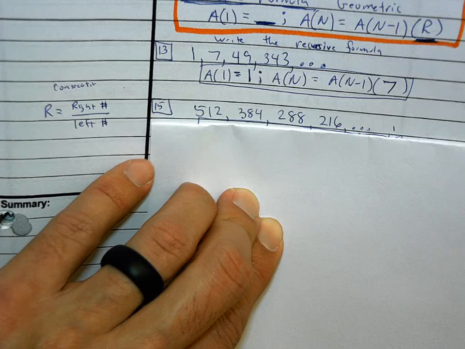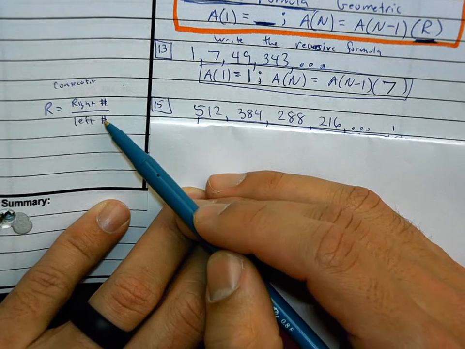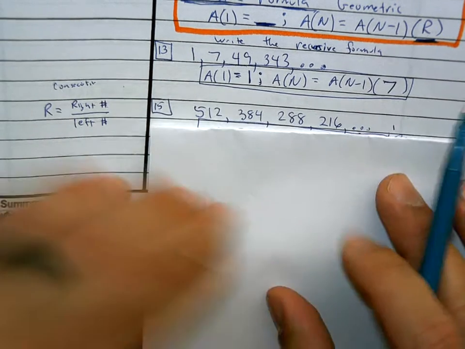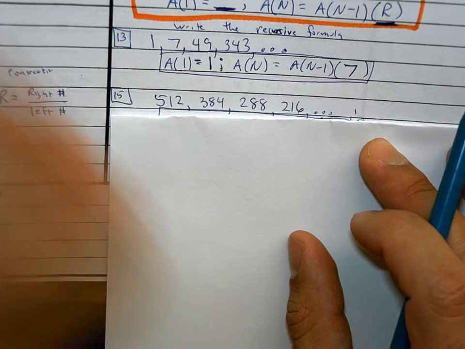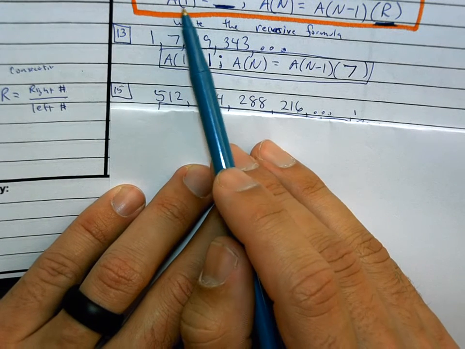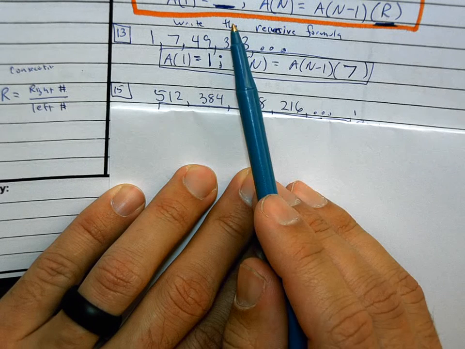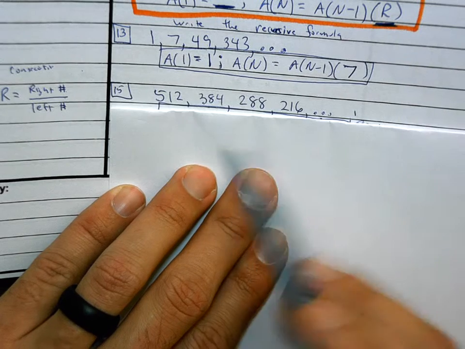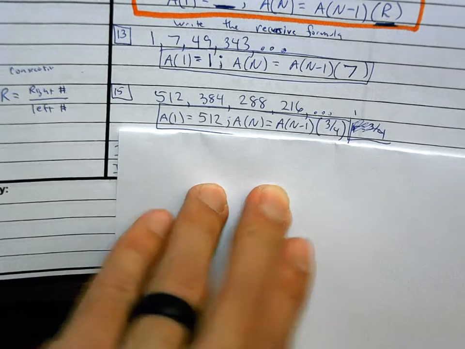Riley? 4/3. Close. Right number divided by the left number. So Riley figured it out for us. It is 3/4 is what R is. So I have to write the recursive formula for this. A of 1 equals, what's our A of 1? 512. Perfect. Semicolon, A of n equals A of n minus 1 times, and Riley told us what the R value was. It was 3/4. If you put 0.75, that's fine as well.